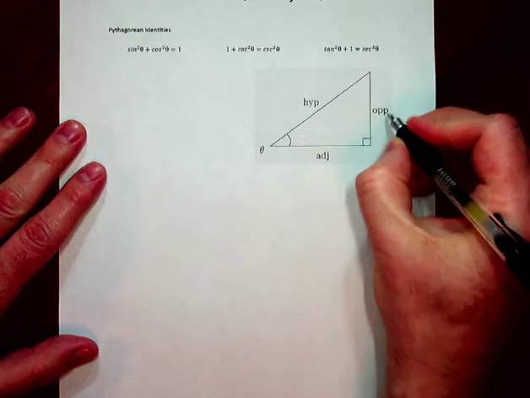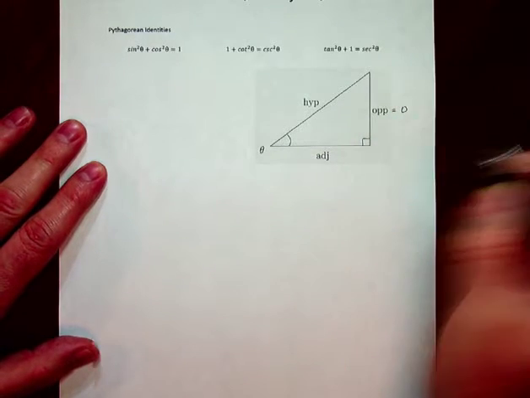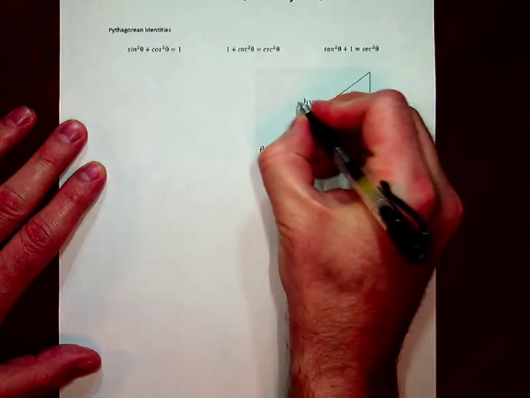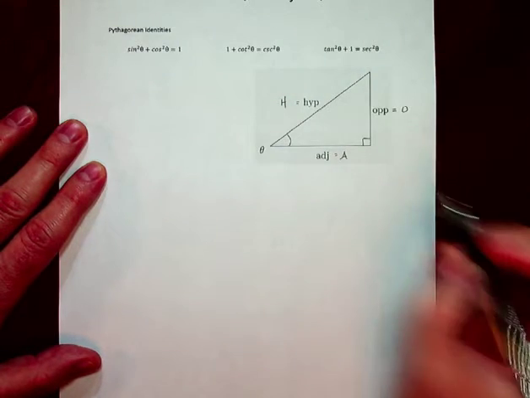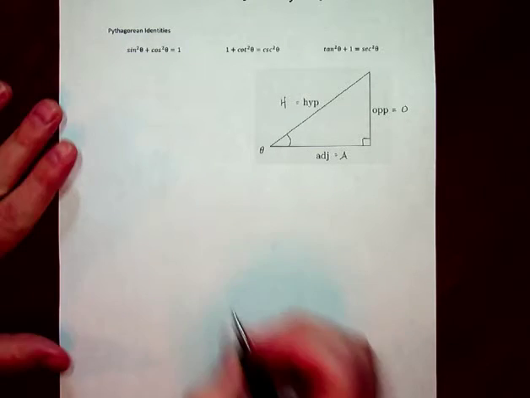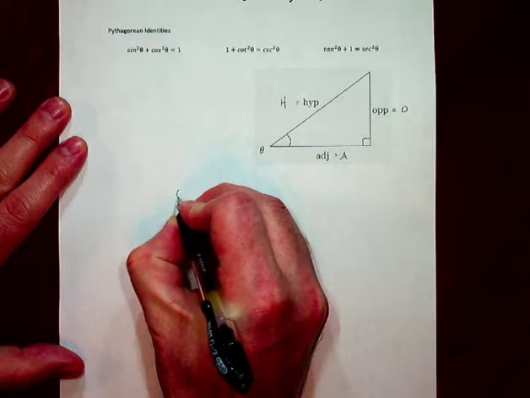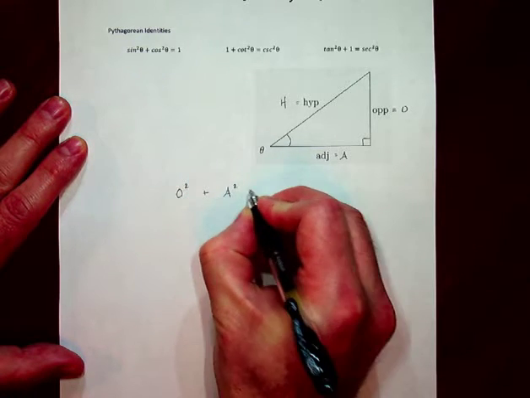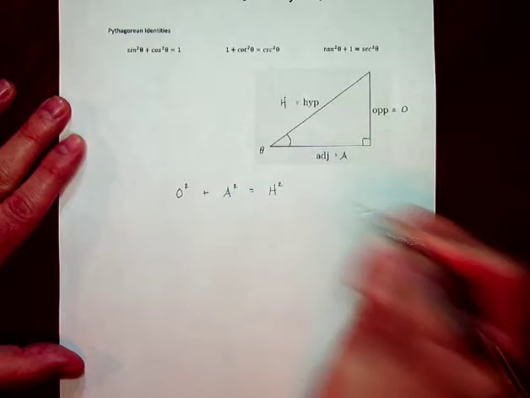And I know it's bad form, but I'm just going to use O for opposite. I know it can get confused with 0, but since we're not actually going to be doing anything with a significant amount of numbers, it's fine for right now. So I see the fact that opposite squared plus adjacent squared is equal to hypotenuse squared.